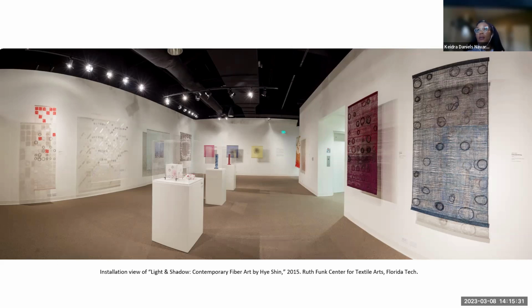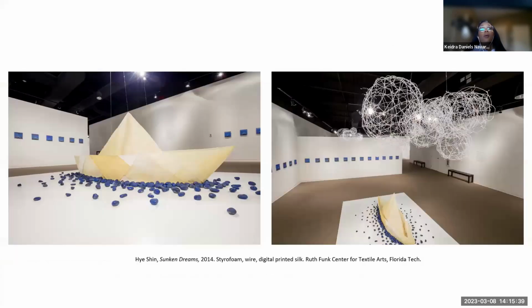Our gallery space at the time was divided into three separate sections. This first section was dedicated to showing her work up to that point. However, we also were interested in the explorations that she was taking at that time into site-specific work with experimental materials. This particular installation was called Sunken Dreams. It was the end point for the exhibition. It was made of wire. She works a lot in digitally printed silk.